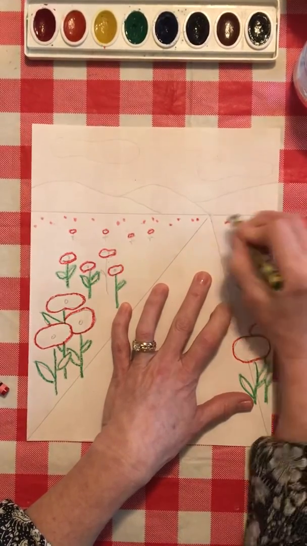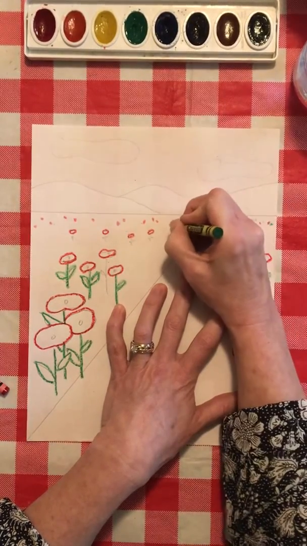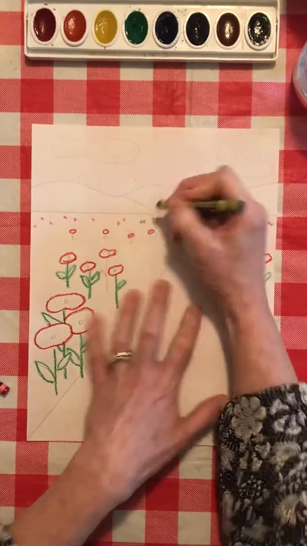And then, just like I did with the little red dots, I'm gonna just make little flecks of green off in the distance.